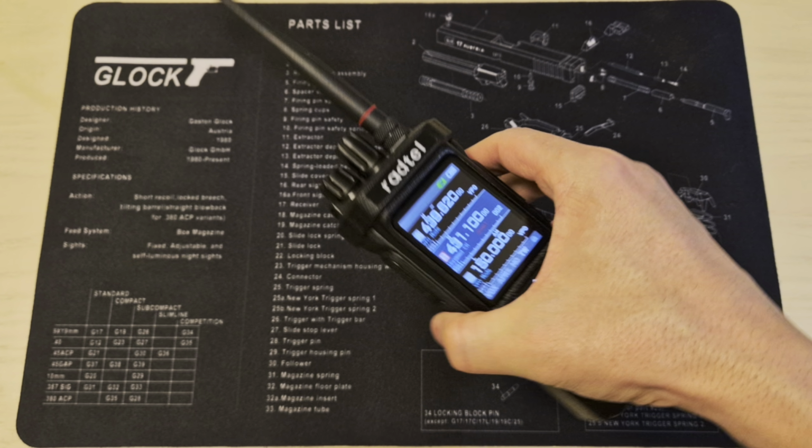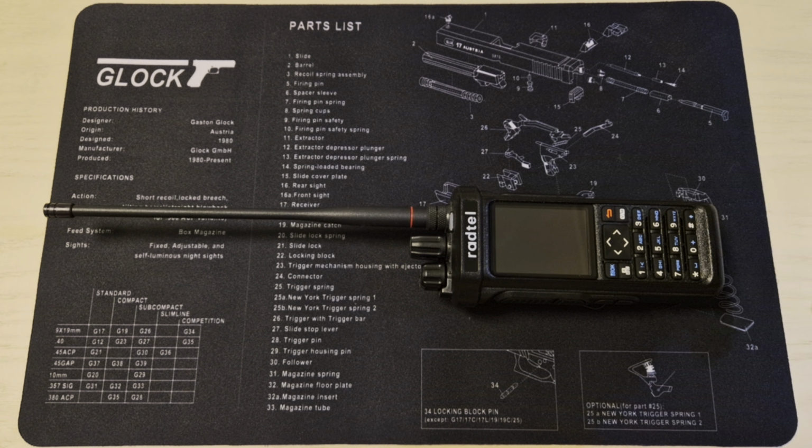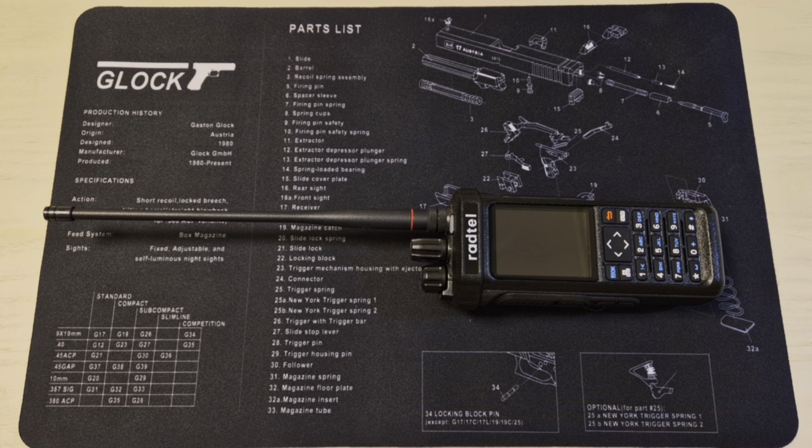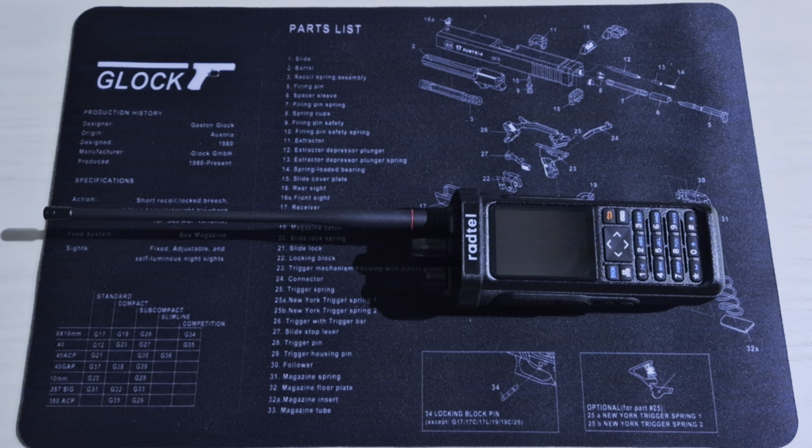Also, another feature they brought in the latest firmware update is that now the green light will blink every 5 seconds when the screen is off to let you know that your radio is turned on.